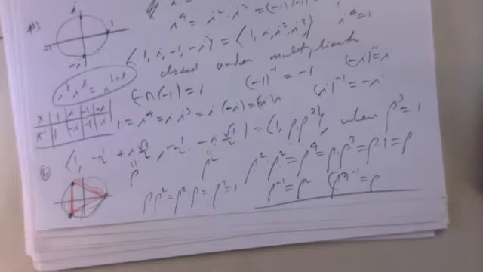So this is a little bit of elementary geometry and complex numbers and group theory. Any questions about this?